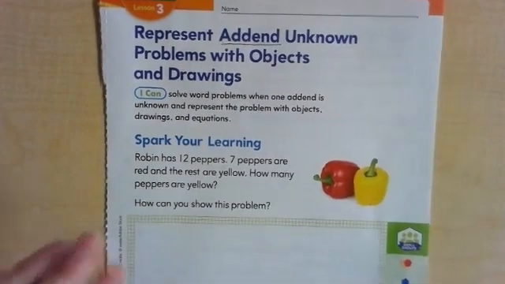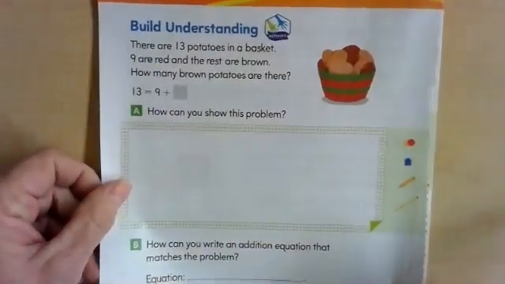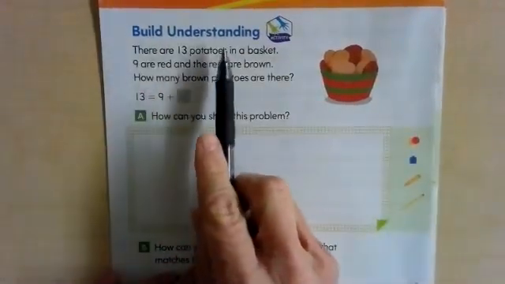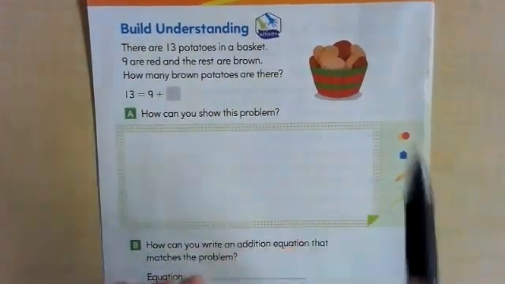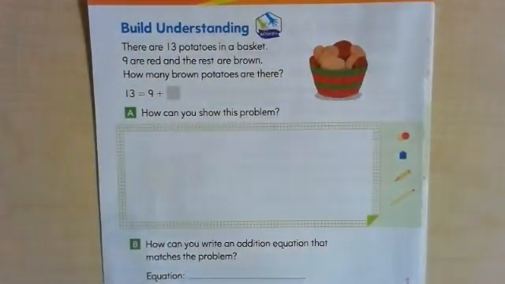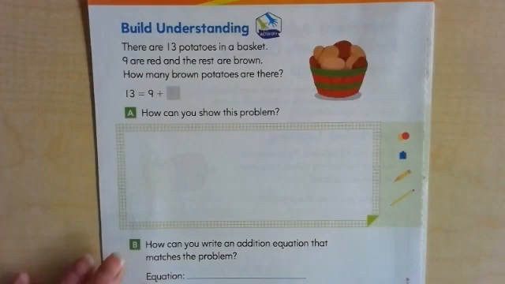equations. So we're going to start on page 178, and it is the build understanding. And this is your task 1 when you're on the computer and you have a basket full of potatoes. Now I'm going to use a red and a brown crayon. So if you have some of those with you, you can use that as well. So let's look at our problem.